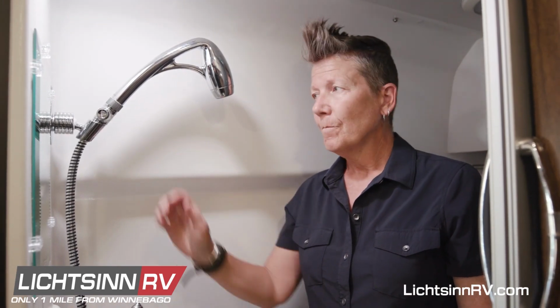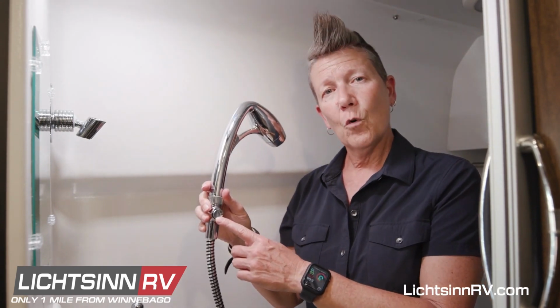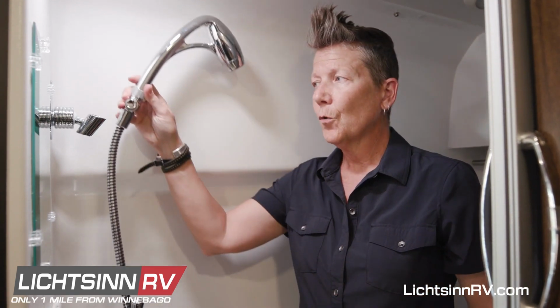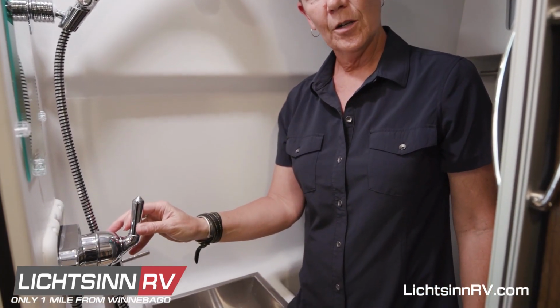When you're ready to take a shower in your G or GL bathroom, you can use the shower head button to control the flow of the water. From here, you can turn the water flow on or off. In order to regulate the temperature of the water, you would use the handle positioned here.